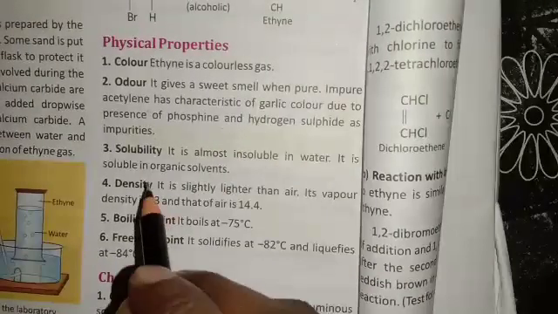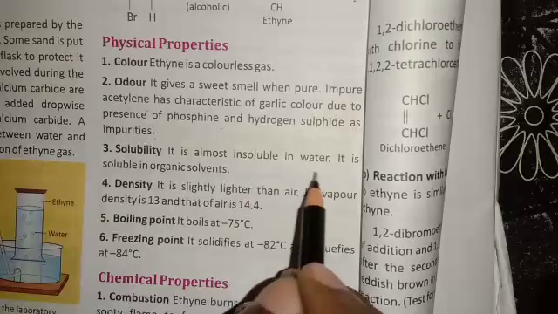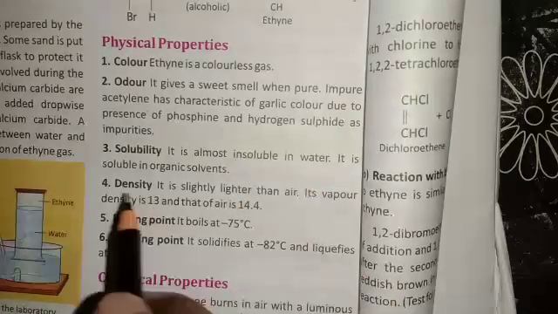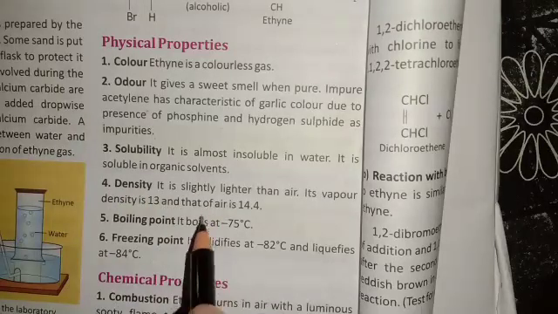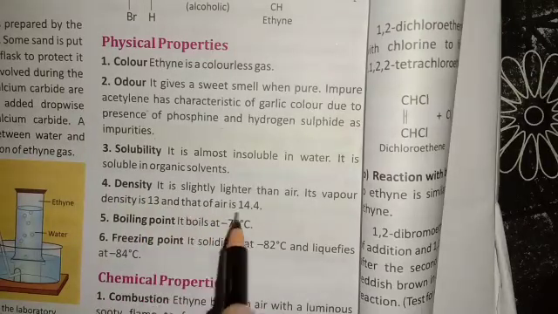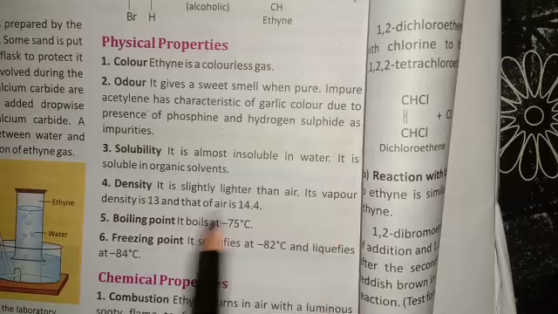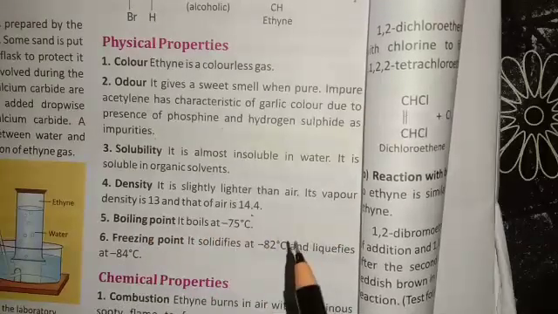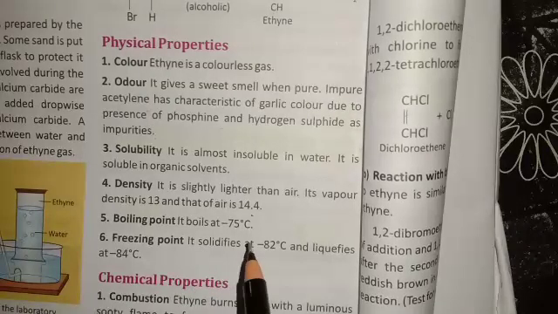Now come to solubility. It is almost insoluble in water. It is soluble in organic solvents. Density: it is slightly lighter than air. Its vapor density is 13 and that of air is 14.4. Boiling point: it boils at minus 75 degrees centigrade.